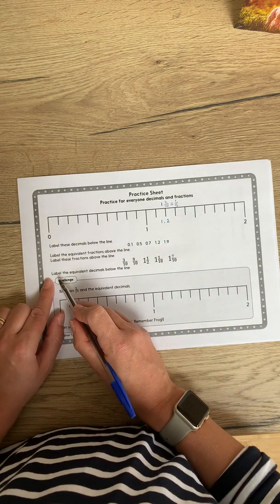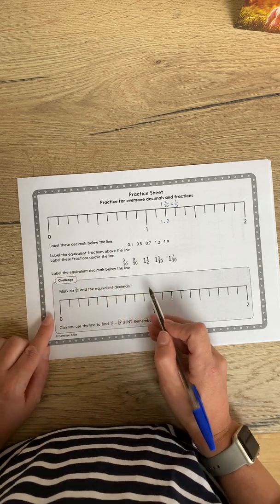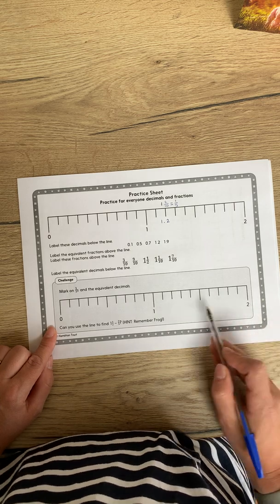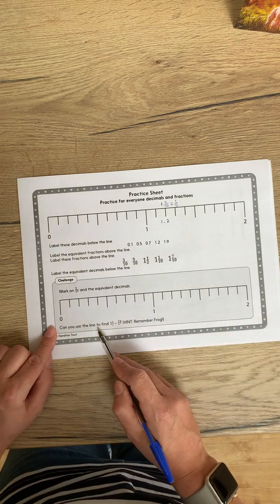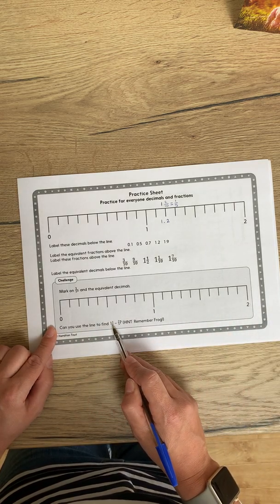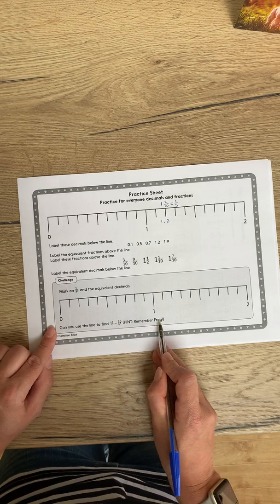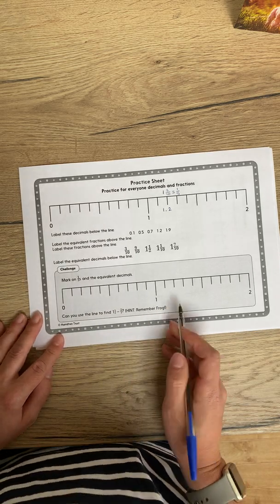Challenge underneath. Label the equivalent decimals below the line. So you've got to have a go at labelling all of these points. Can you use the line to find 1.5, take away 2/5? Now it says hint, remember the frog. We haven't looked at the frog method, so just ignore that.